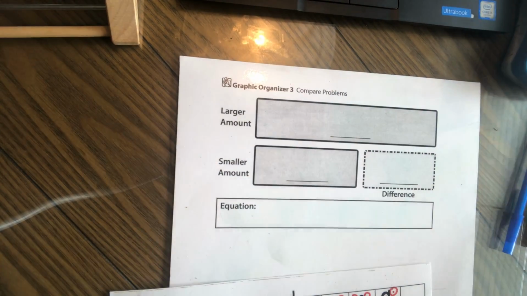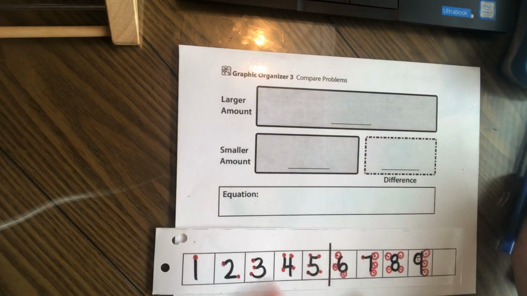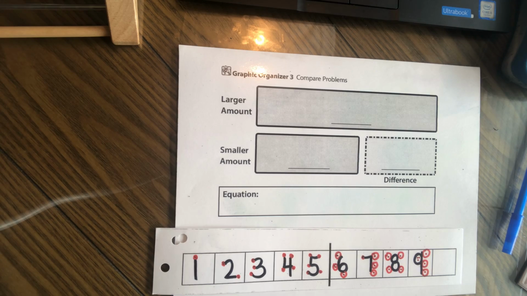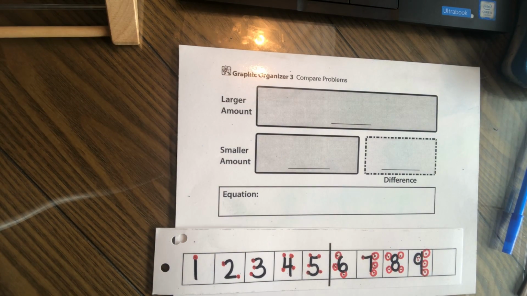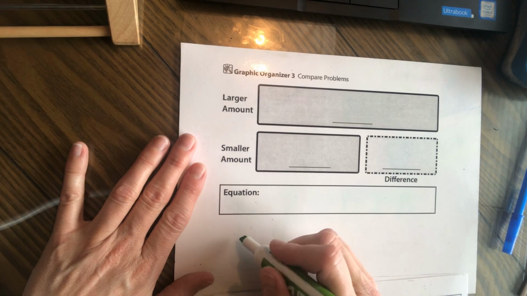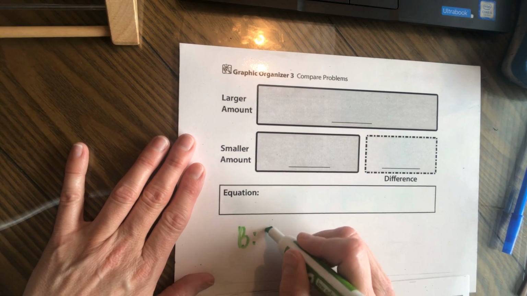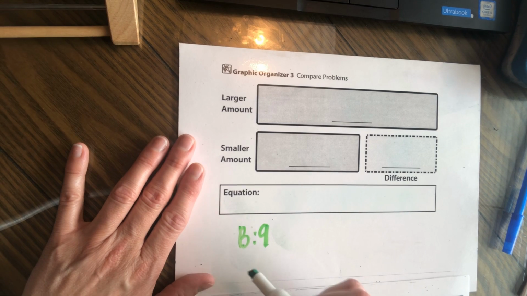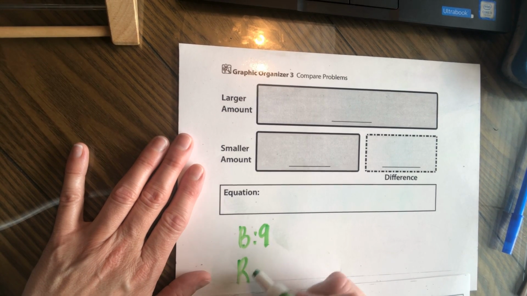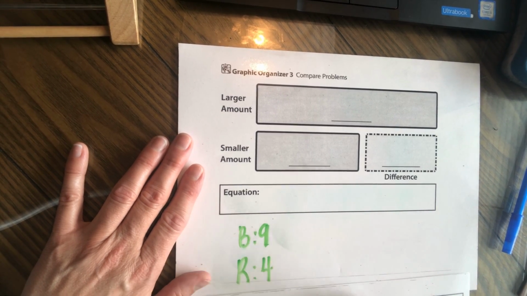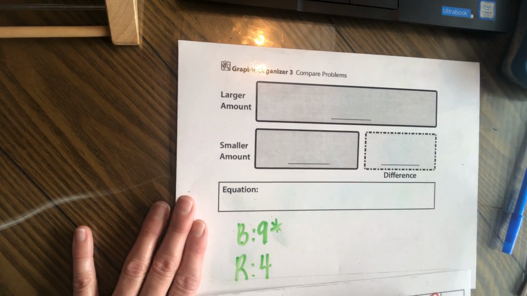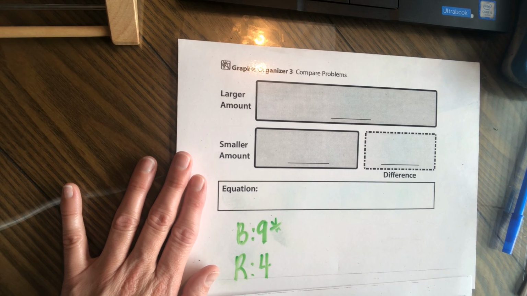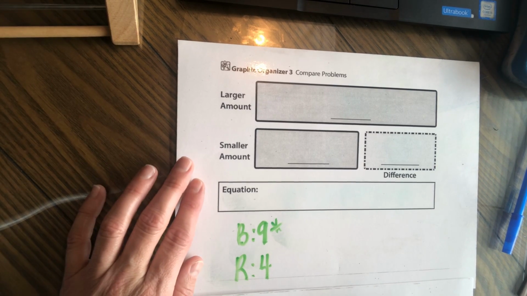Okay, let's try another one. So there are some scouts and they got to choose a very special snack. 9 scouts picked blueberry bagels. So I'm gonna put B for blueberry, and I'm gonna put 9. And 4 scouts picked raisin bagels. So I'm gonna put R and I'm gonna put 4. And I wanna know how many more scouts picked blueberry bagels than raisin bagels.